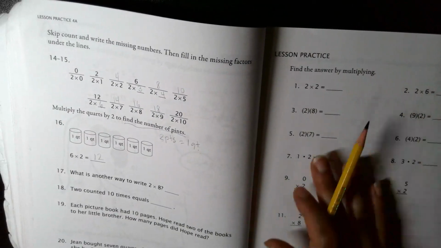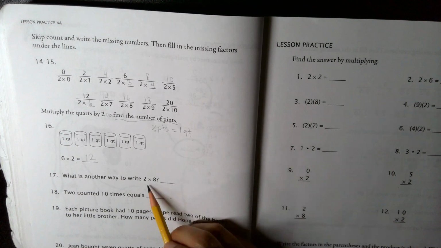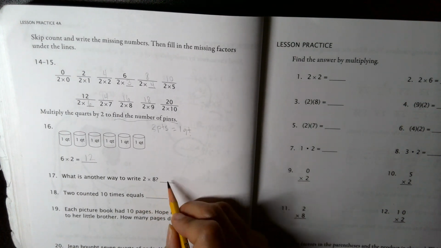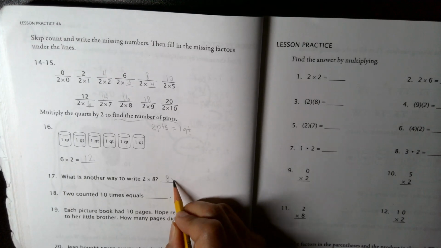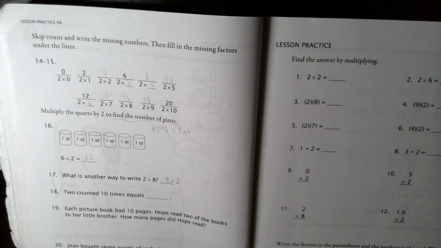What did we talk about? We said that if you switch the numbers around, that doesn't change the answer. So what is 2 times 8? It's the same as 8 times 2. You just switch the numbers around and you get the same answer.